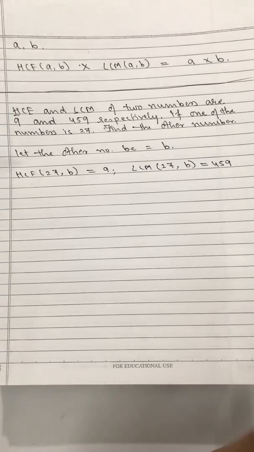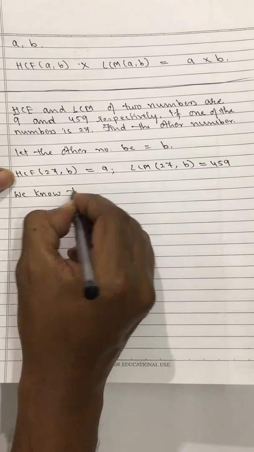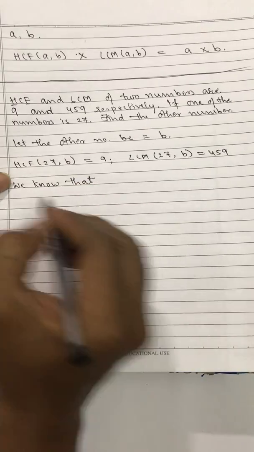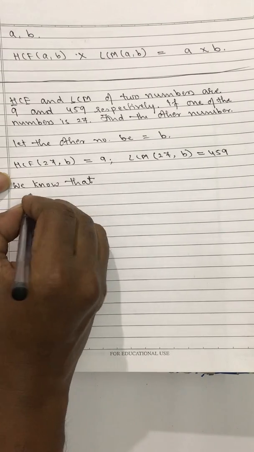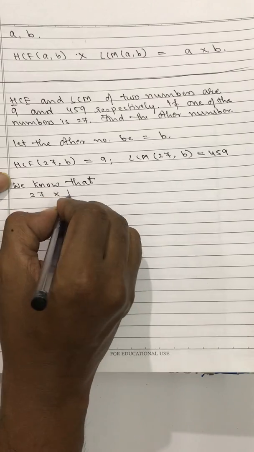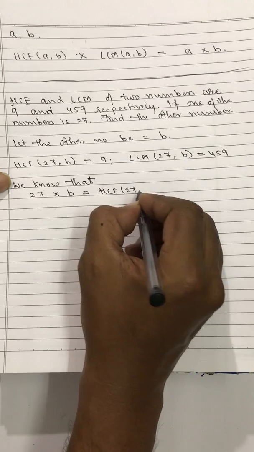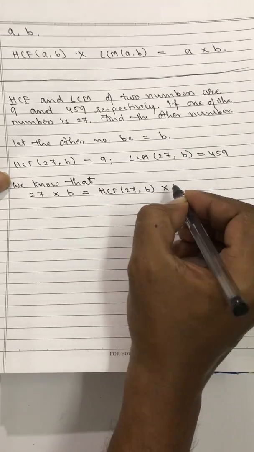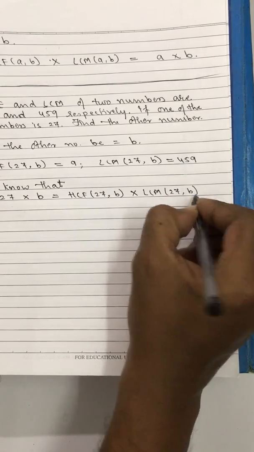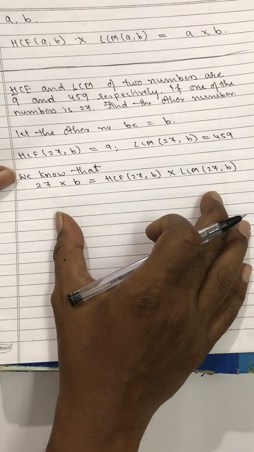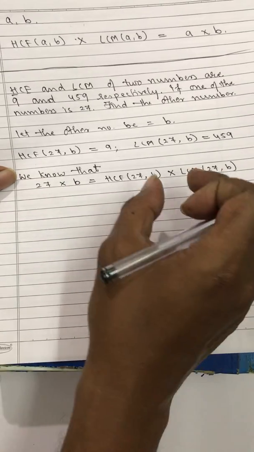Now we know that the product of the two numbers, 27 into B, is equal to HCF of 27 and B into LCM of 27 and B. This is the property that we know, that the product of the two numbers is equal to the product of the HCF and LCM of the same two numbers.